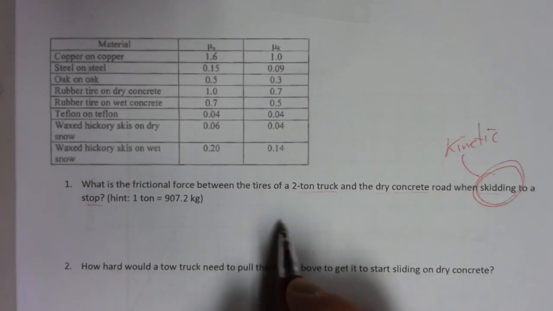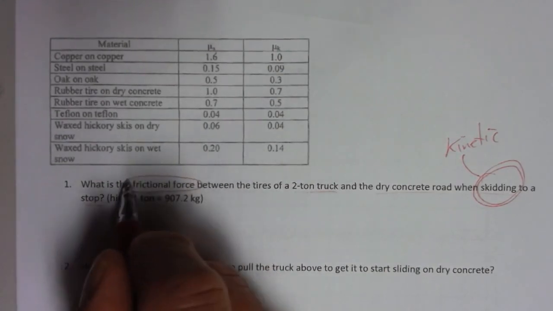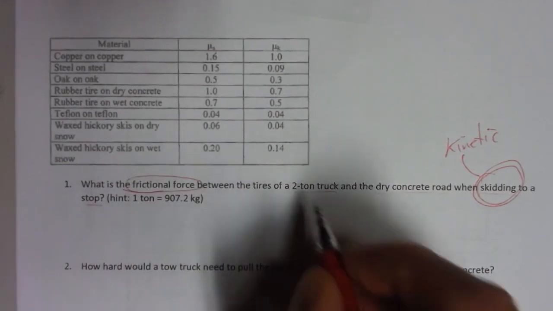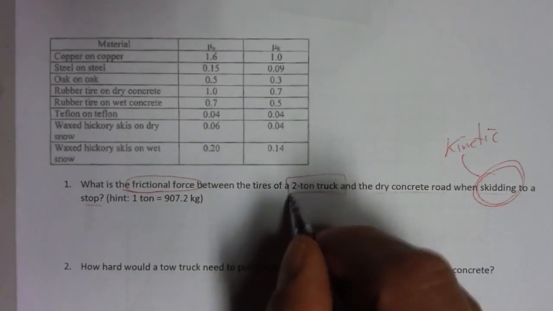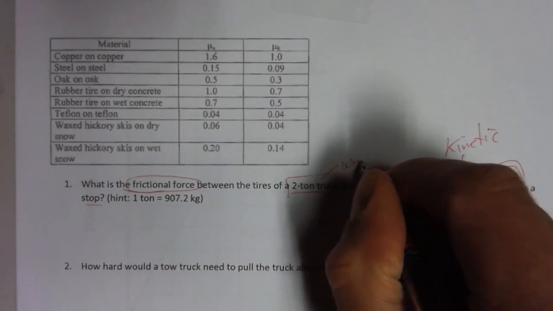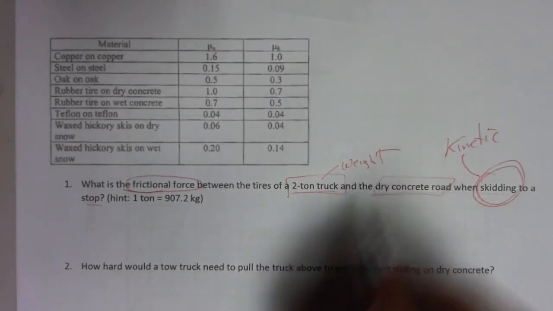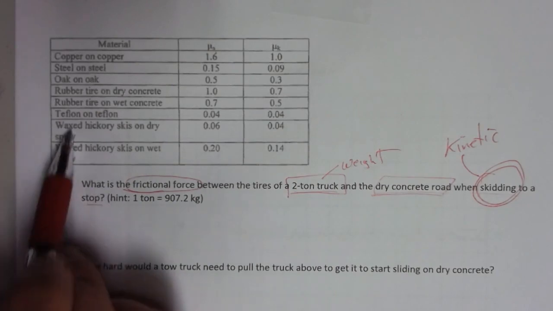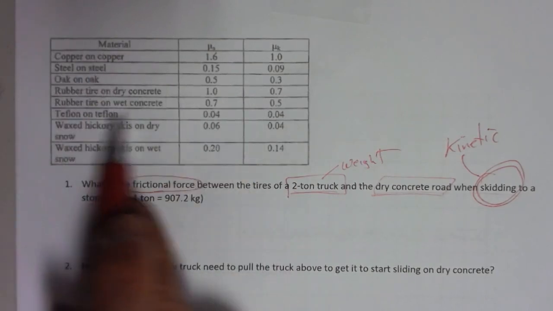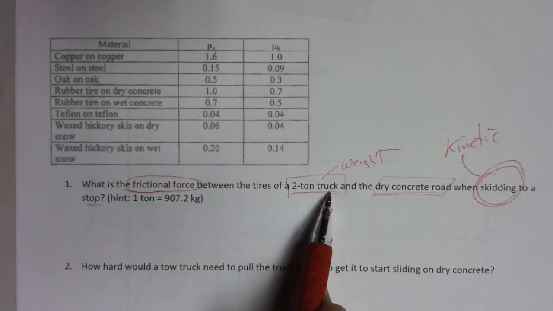Now we have to figure out a bunch of things here, and they want to know, what is the frictional force? We know the weight of the truck is 2 tons. That is the weight. We know it's on a dry concrete road. That's going to tell us the coefficient, right? So it's a truck. Trucks have rubber tires.